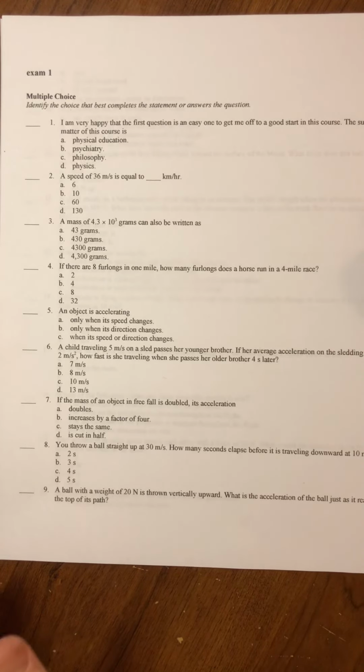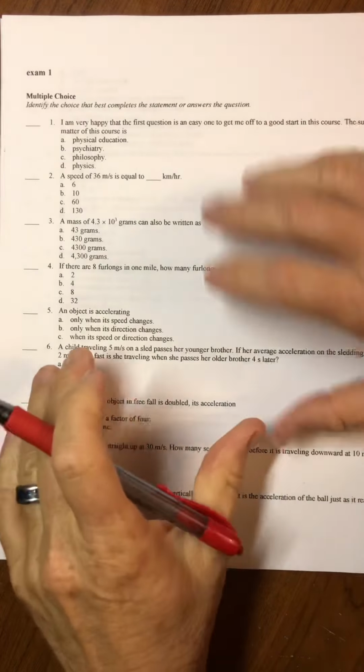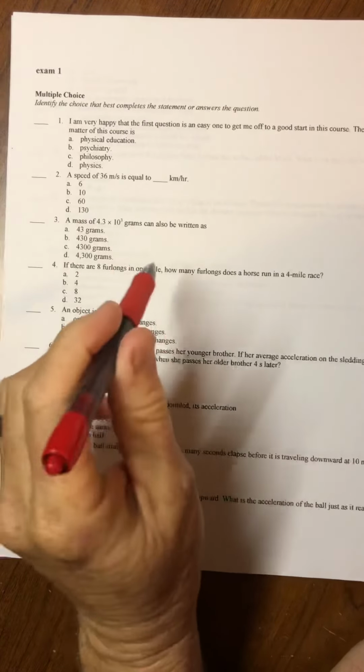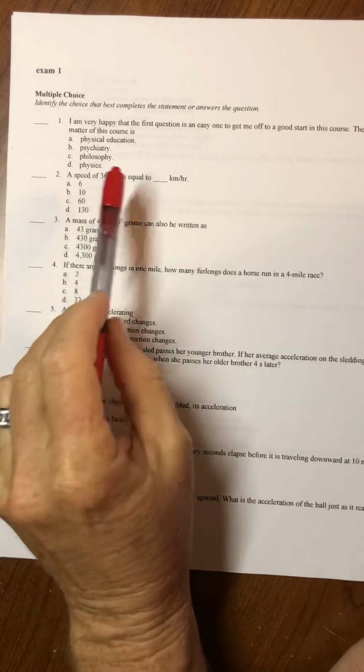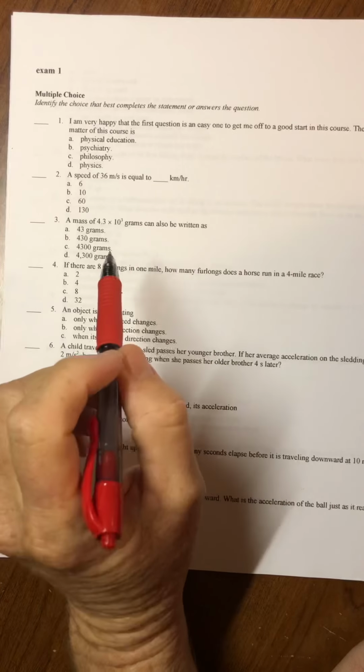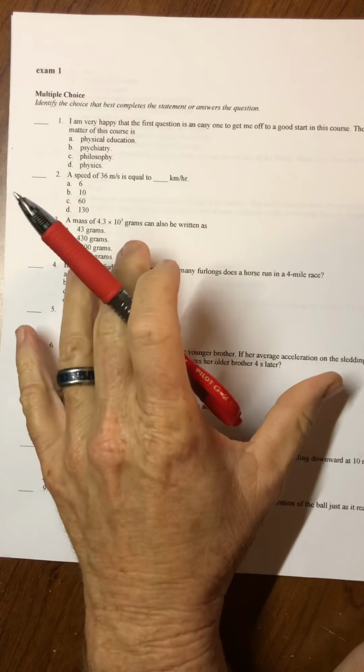Hello, 102 students. I thought I might take a moment here and go through the exam. I need to make a solution key so I can start grading these. Also, this would be a good time for you to look at your test and go through this and self-grade yourself.